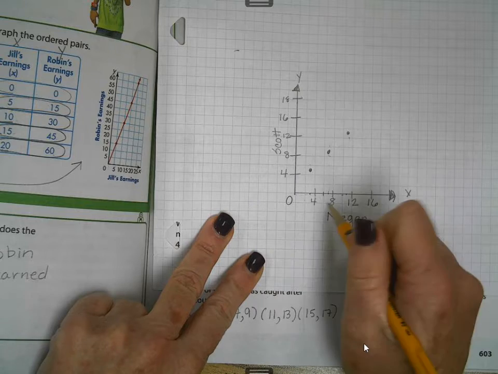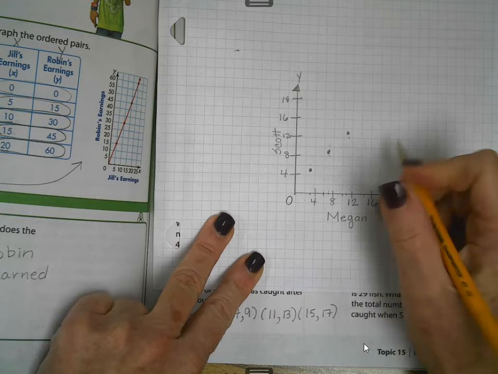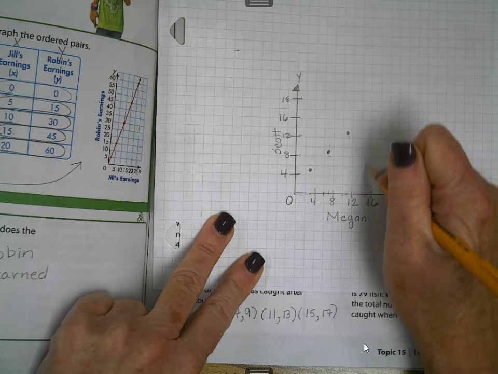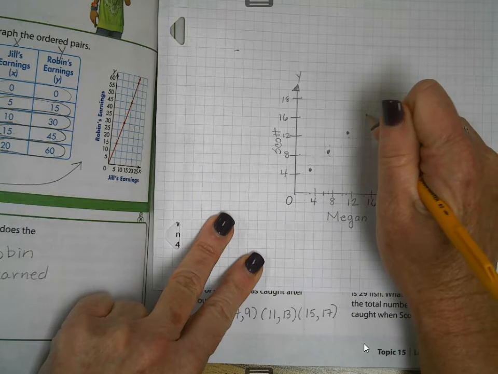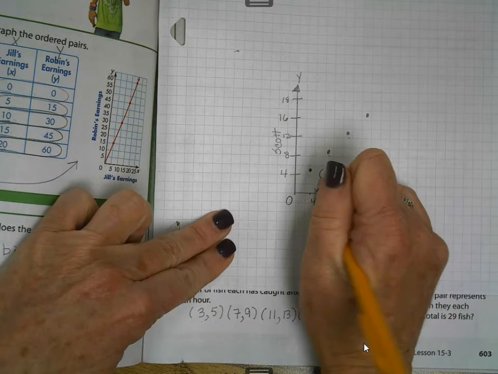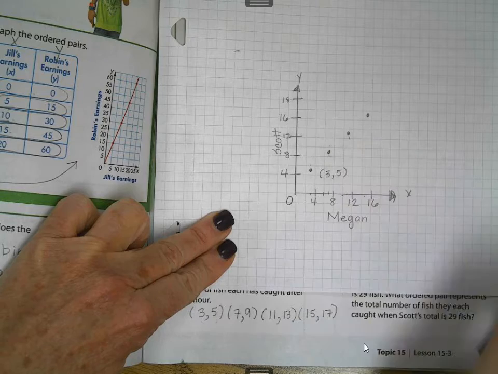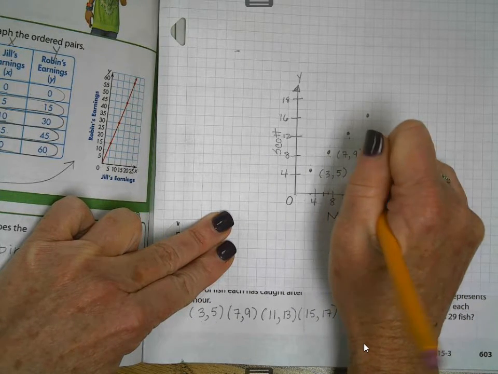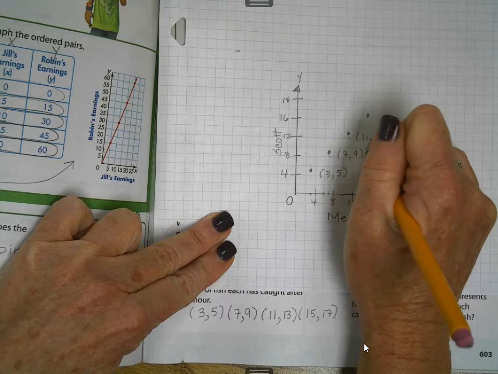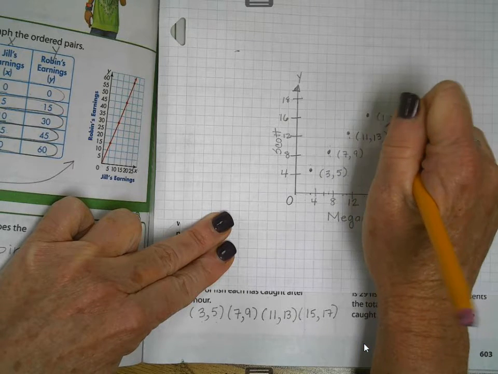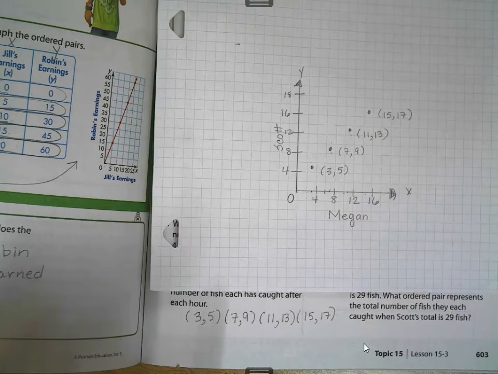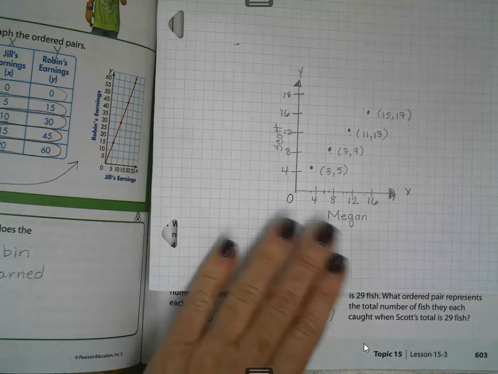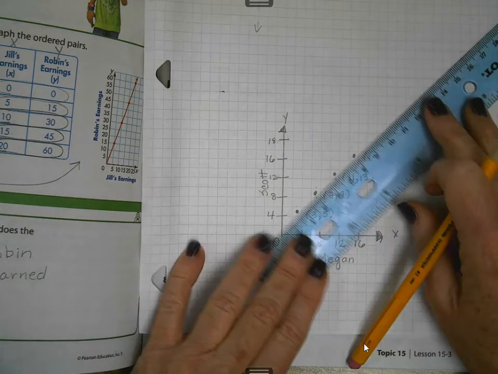And then here we have 15. Let's see, 14. So we're going halfway. 17 is going to be right here. And you know, we can always do this too. We can always label the points on the graph. (3, 5), (7, 9). You've seen some graphs constructed like this. (11, 13), (15, 17). Now, if we graphed correctly, we should have a line that goes through these.